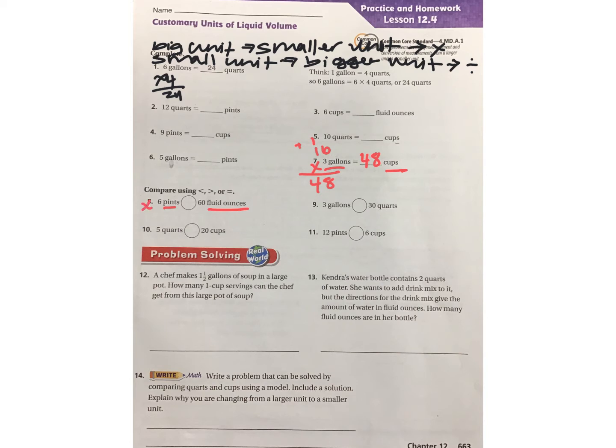How many ounces are in 1 cup? 8 ounces equal 1 cup. So we're going to do 8 times 6 is 48. So we put 48. 48 is what to 60? Smaller. Yeah, it's less than. Okay? Very good.